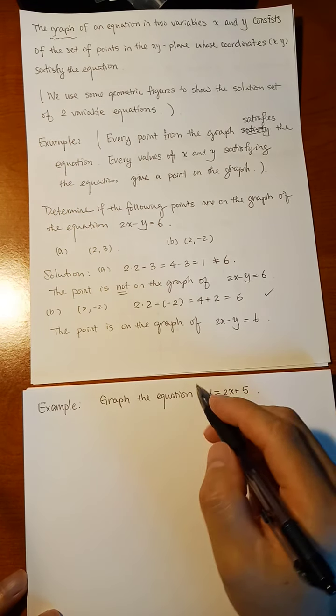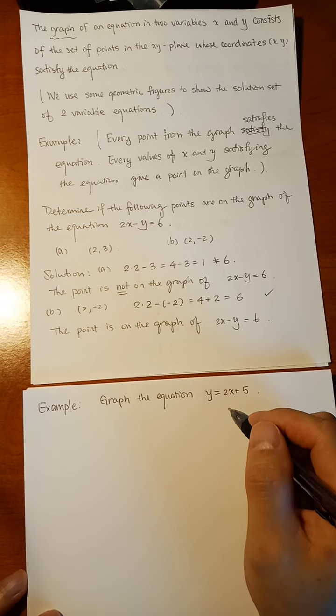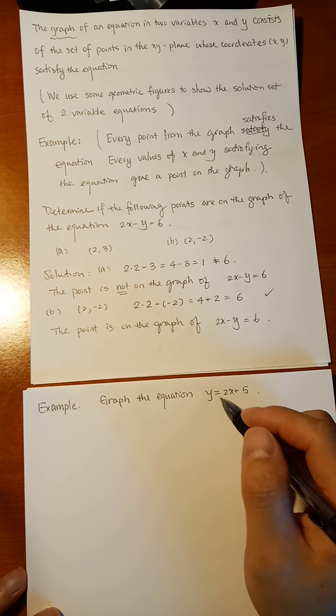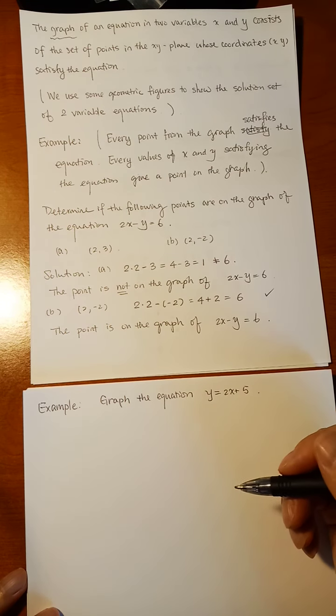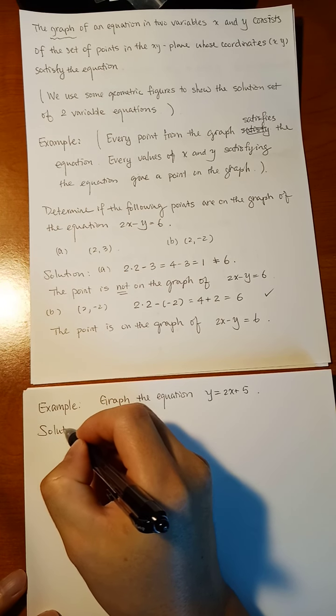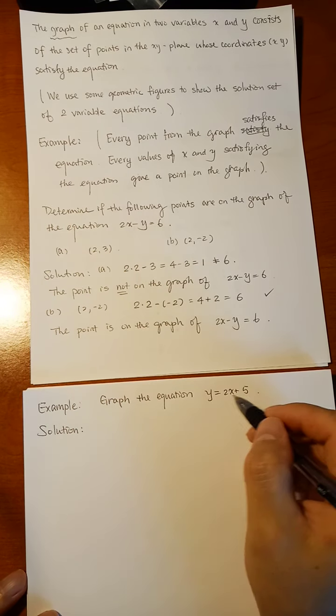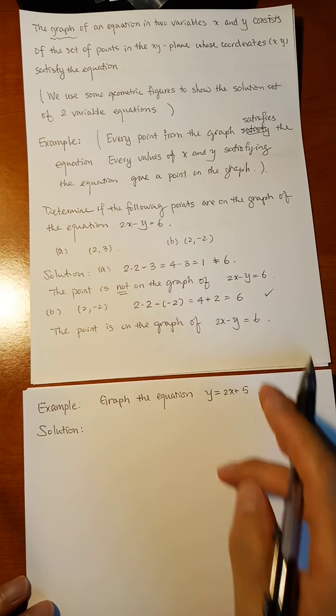If we do not use any other advanced tool, we can only plot the graph by evaluating sufficiently many points. Assume you know nothing about the graph of this equation. How do we get the graph?